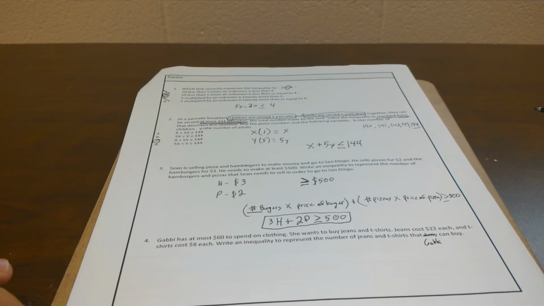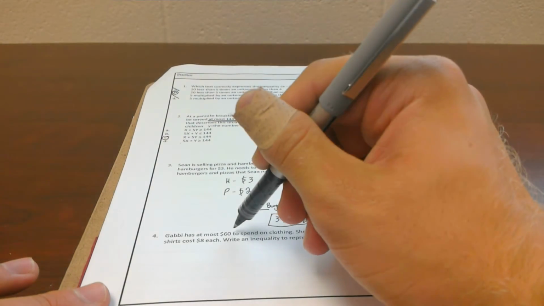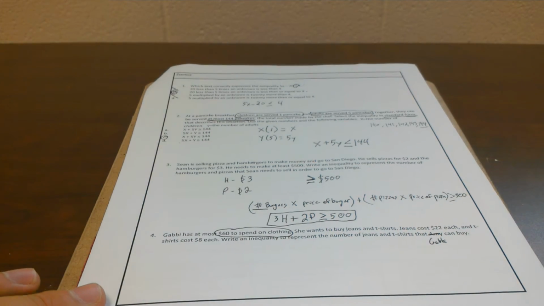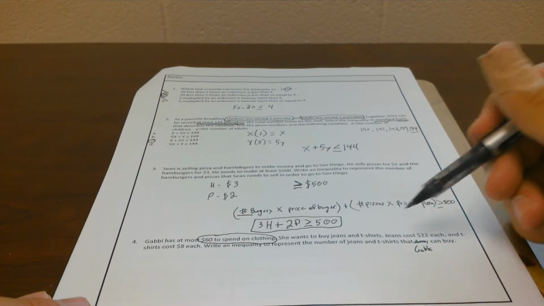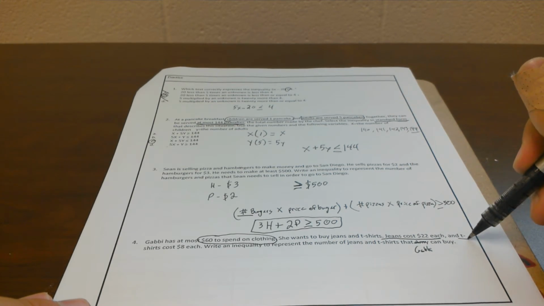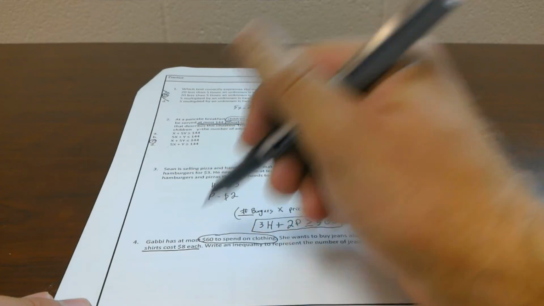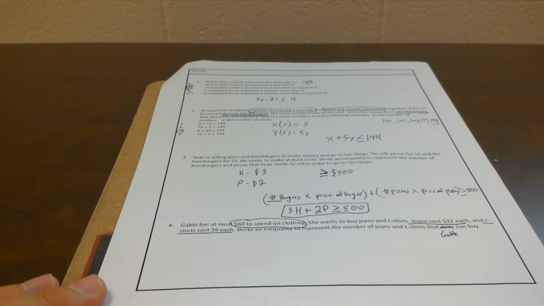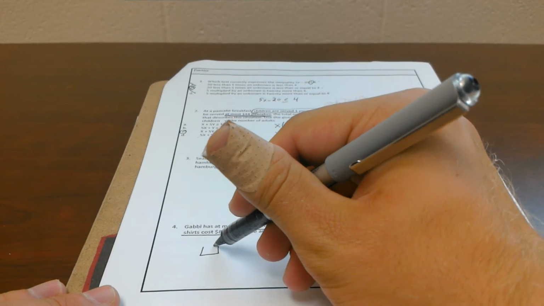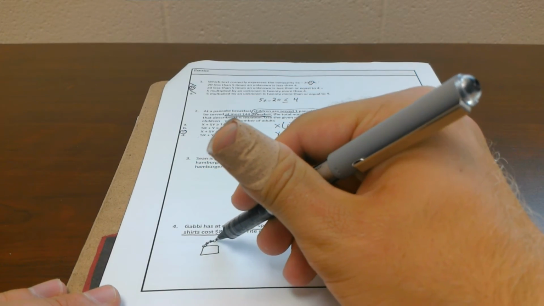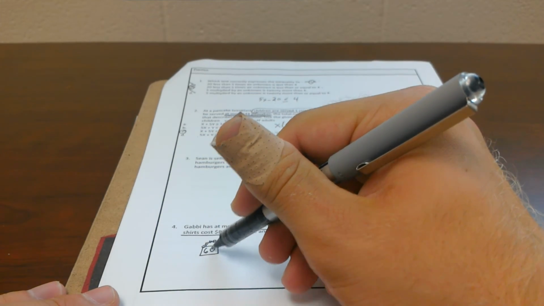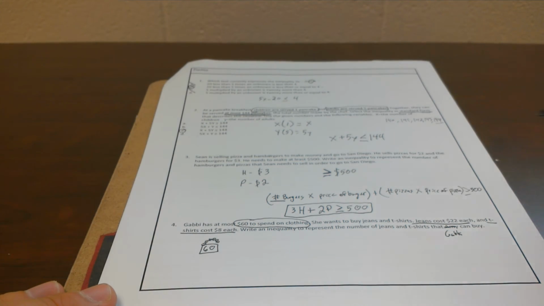So, Gabby goes to the store. She has $60. She knows that she wants to buy jeans and t-shirts, and jeans cost $22. T-shirts cost $8. So in her purse here, we'll draw a little purse. She has $60.